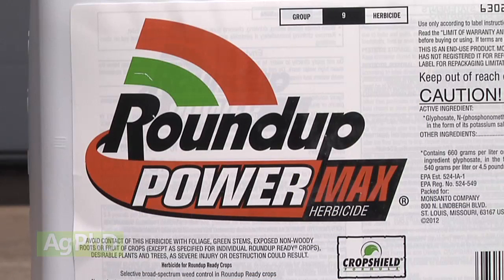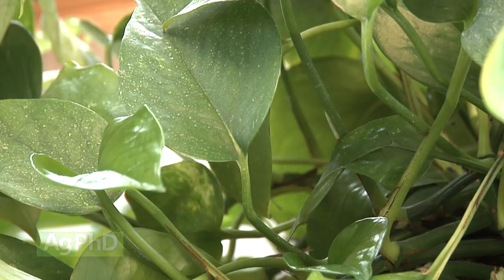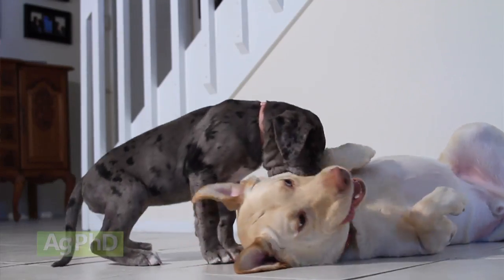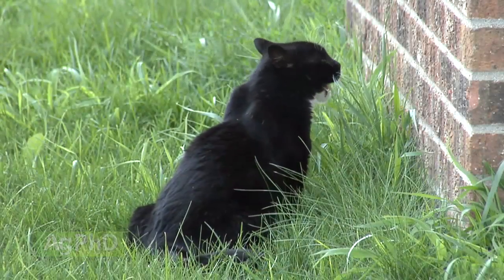Let's go with that. Anyway, if you look at glyphosate in particular, it works on an enzyme that's found only in plants. So there's no possible physical way it could ever hurt a human being or an animal. That's awesome, and that's one of the reasons why it is so popular, because it's so safe.